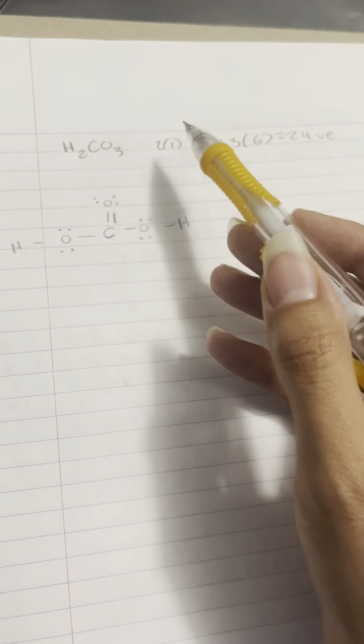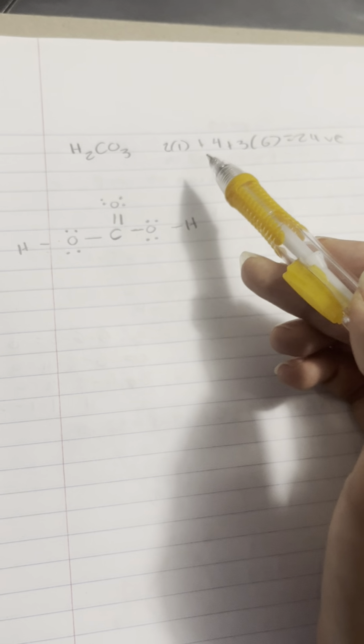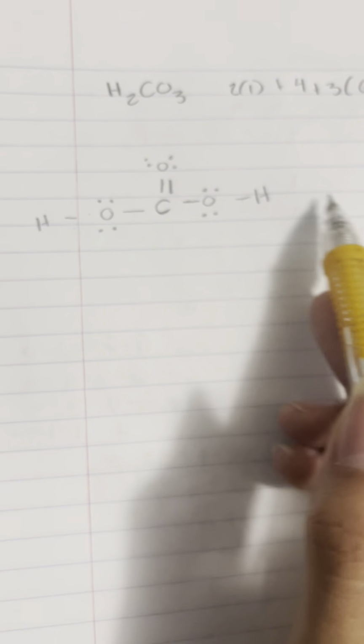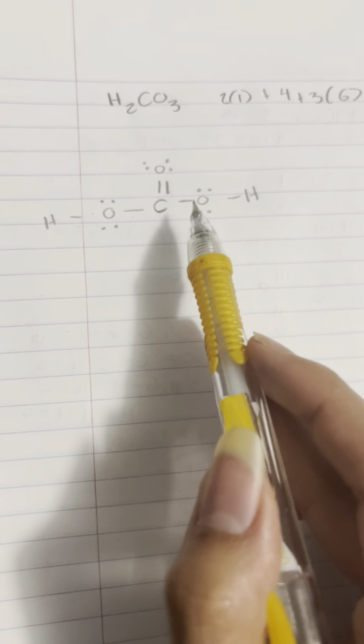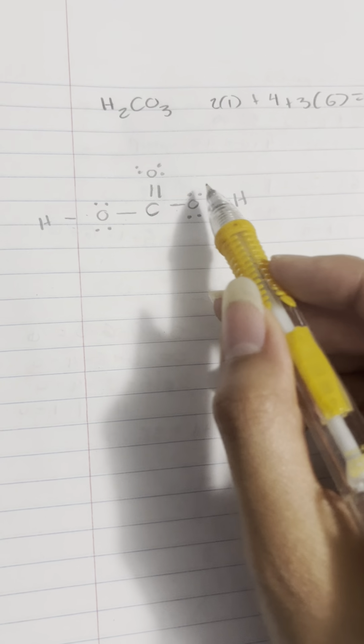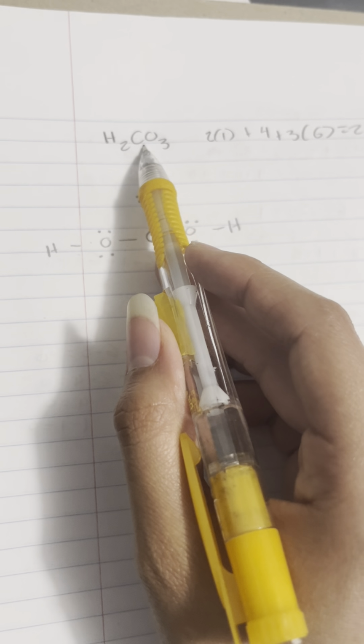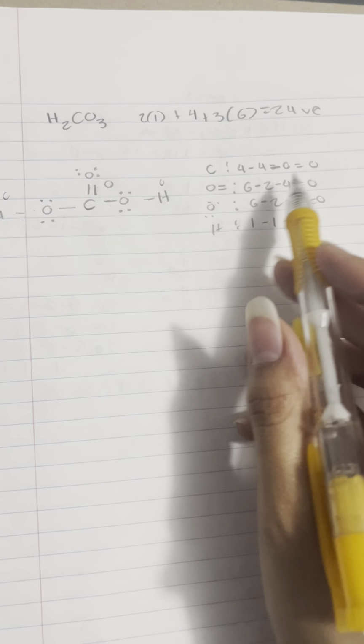Okay, now I'll be doing the formal charges for this, and then I can begin with the resonance structures. And after that, I'm going to do resonance structures for just its conjugate base, which is HCO3. Okay, so this has no resonance structures. It'll be just this. This is the most stable. So the resonance structures I'm going to do are for its conjugate base, HCO3.